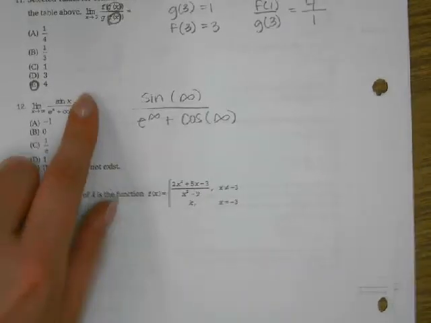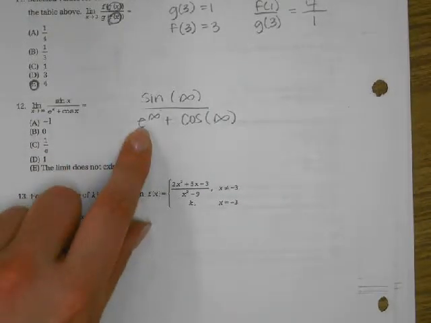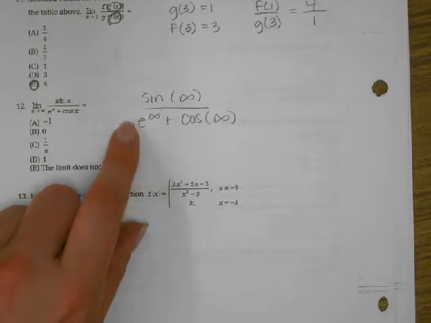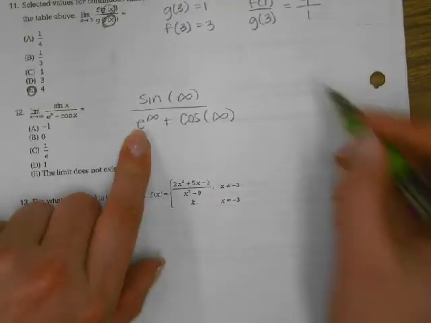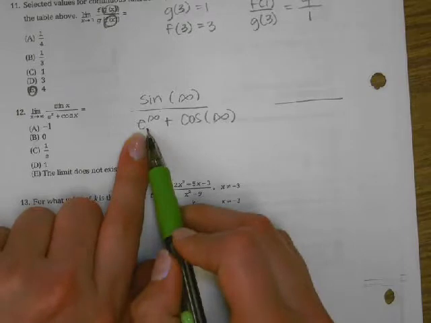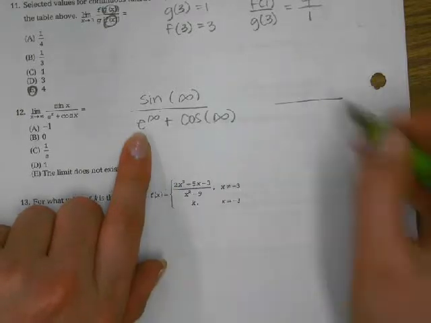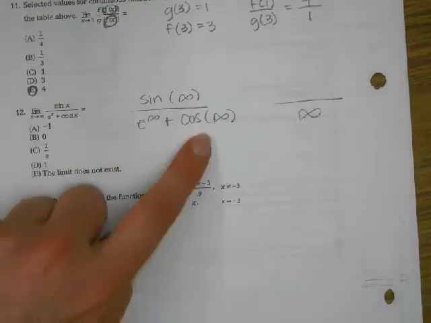The one that is interesting is the e to the infinity. So you have to think, it doesn't really matter if you know what e represents or not, as long as you know that e is not a fraction that's smaller than 1. But e represents 2.7 on your calculator. So any base to an exponent of infinity is going to get very large very fast. So that means that the bottom of this fraction is infinity plus or minus 1. So that's basically infinity, right? Because the infinity absorbs that.